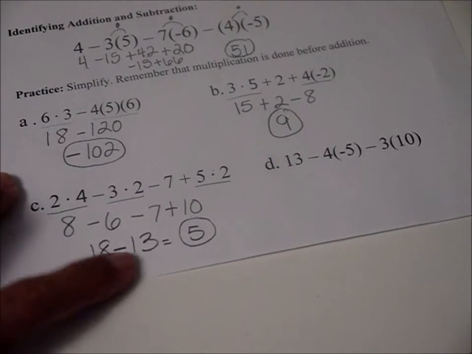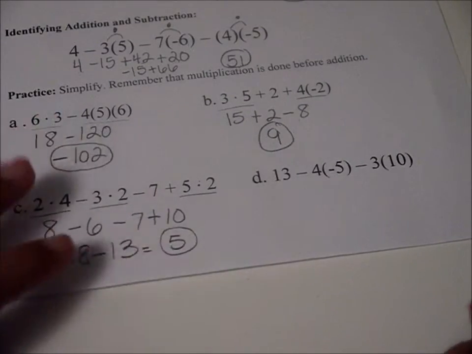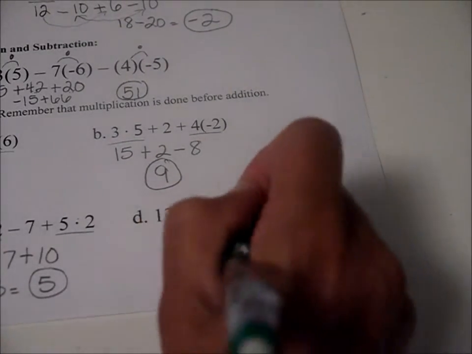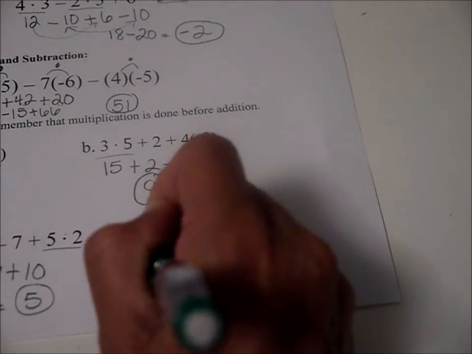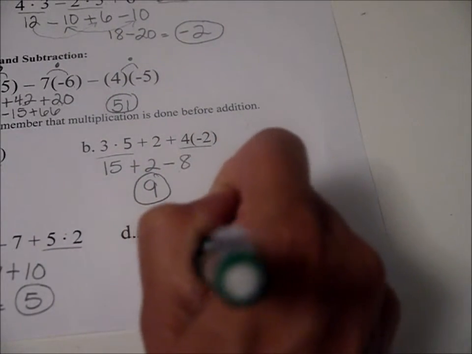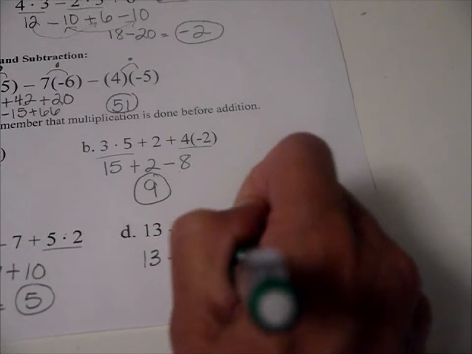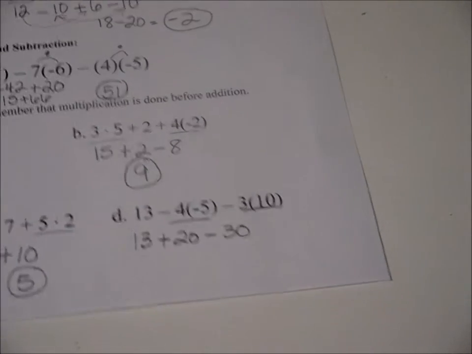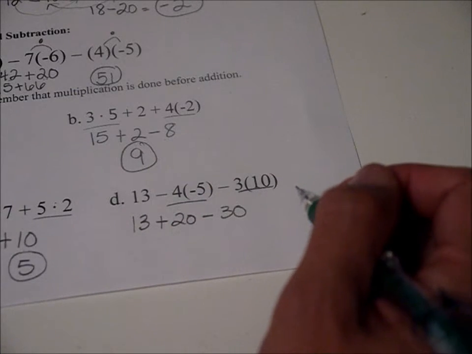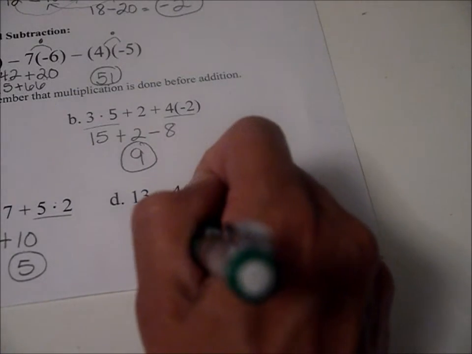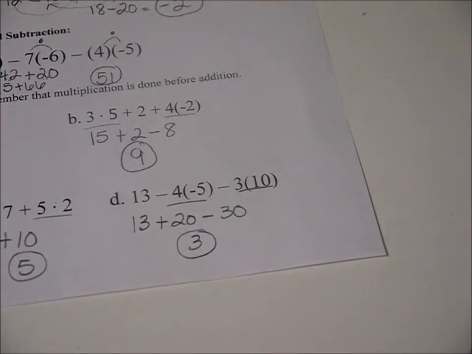Now you might have had some of this a little different. That's important that you have the same right answer at the end. My eye's drawn to those. So 13 didn't get to play yet. This is 20, and this is negative 30. So 13 and 20 is 33, minus 30 is 3.